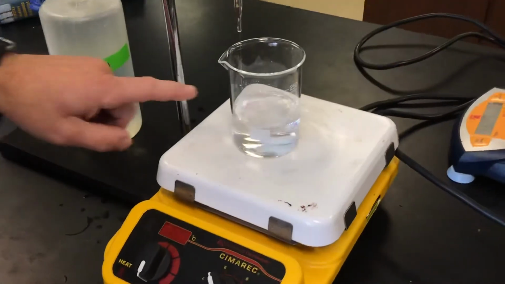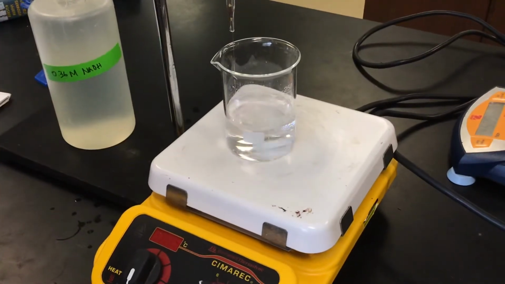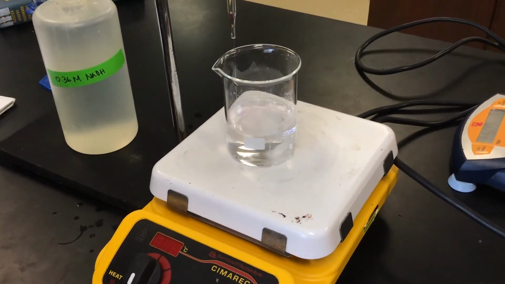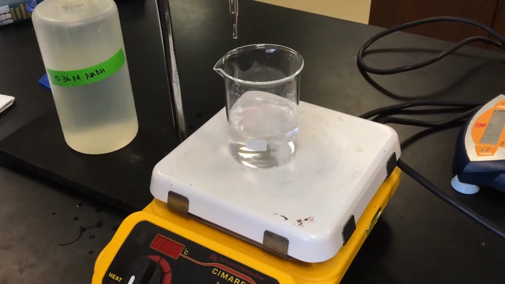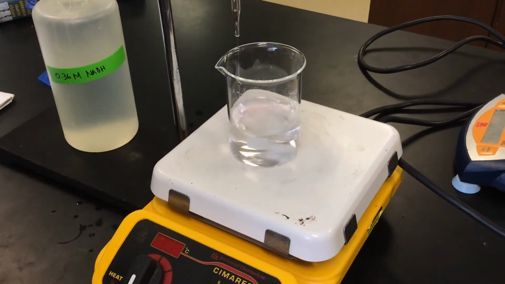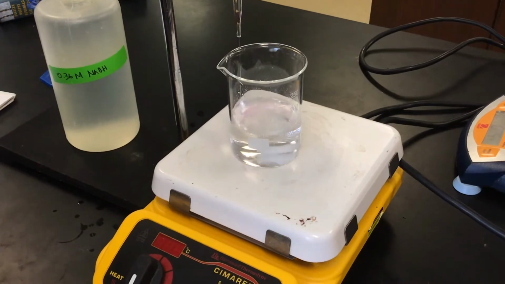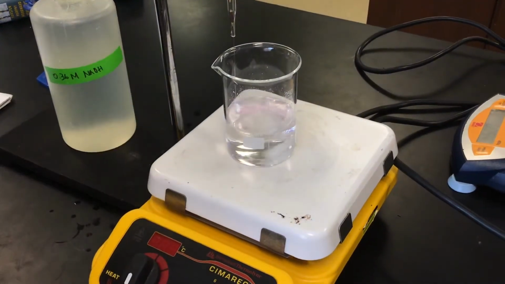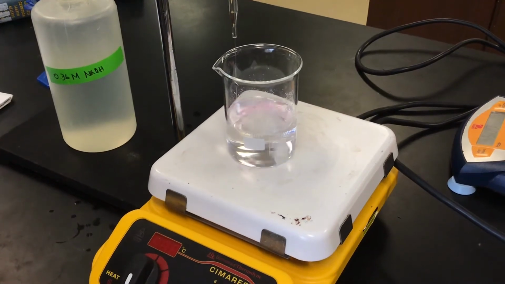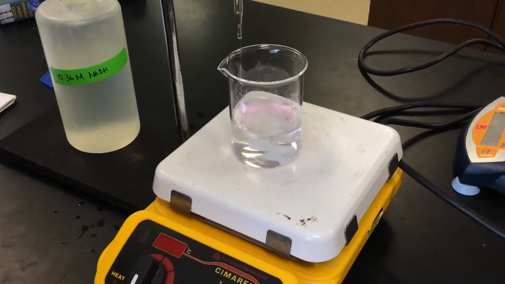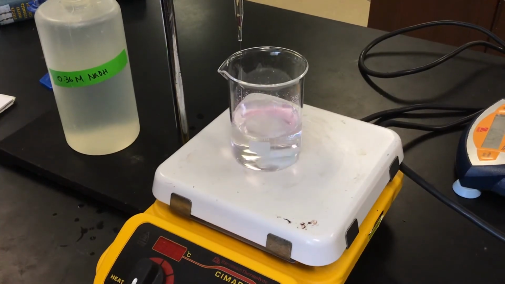Maybe we're starting to see a little bit of a visual representation of the base starting to turn pink in the presence of the phenolphthalein indicator. And then once we get close to it starting to remain pink, then we'll go real slow. And we'll try to get as accurate as possible right when it turns just a little bit pink.